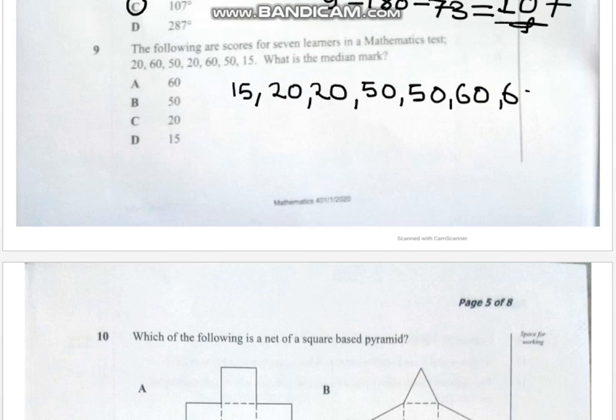So these are the numbers we have, and then we just have to cross out the numbers on the sides. So 15 we cross out with 60, then 20 with 60, 20 with 50. So our middle number is 50. So the median mark is 50. You can also arrange the numbers in descending order, meaning starting with the highest and ending with the lowest, and it will still give you 50. So B.